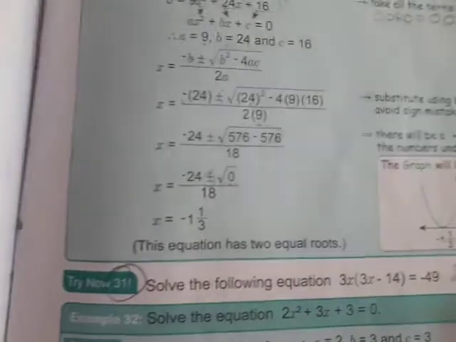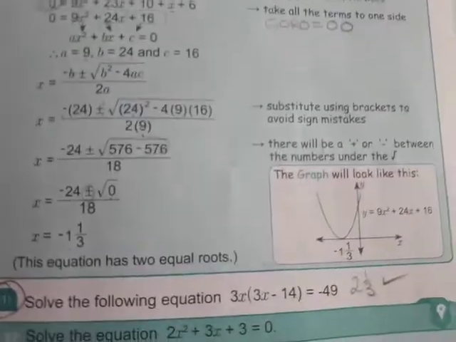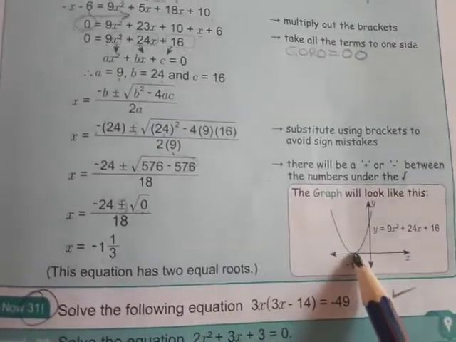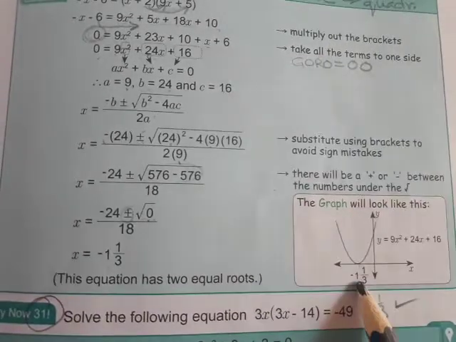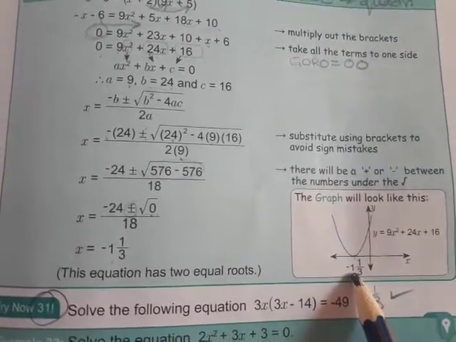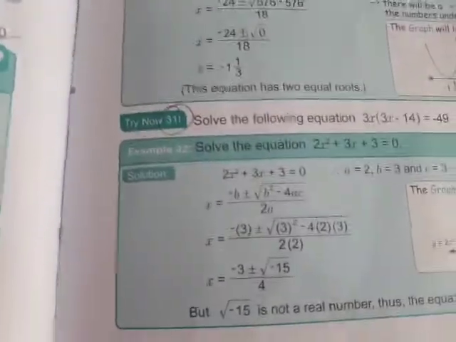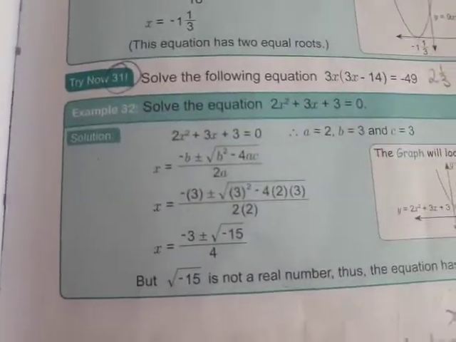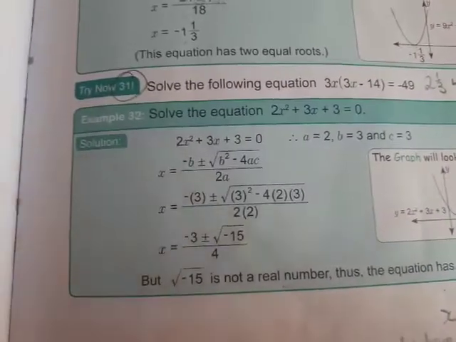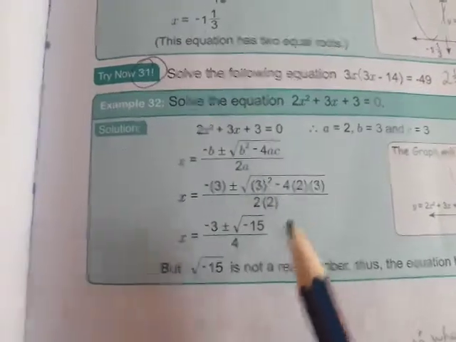Now remember, when you look at the graph that would have been drawn by that, then your x must lie at negative 1 and 1/3, just for a visual picture. Then at the same time, example 32, I'm going to just indicate the difference here to all the other examples.